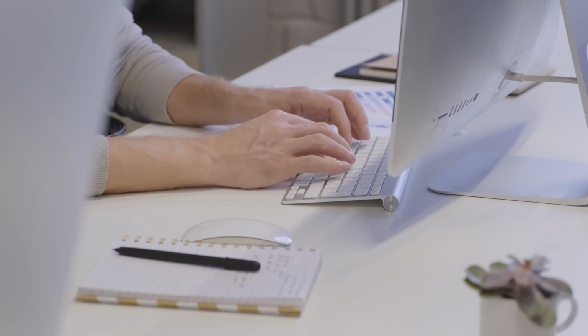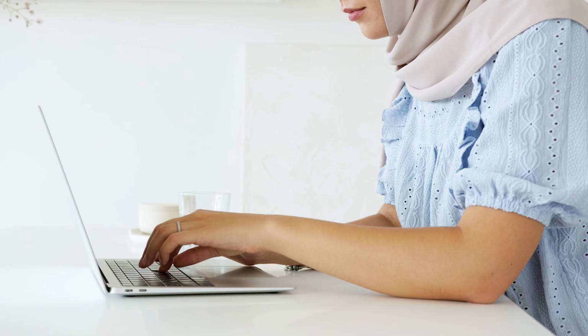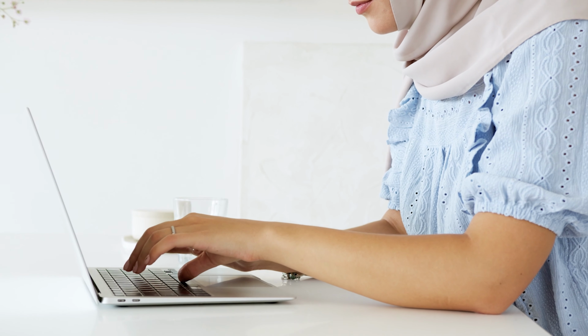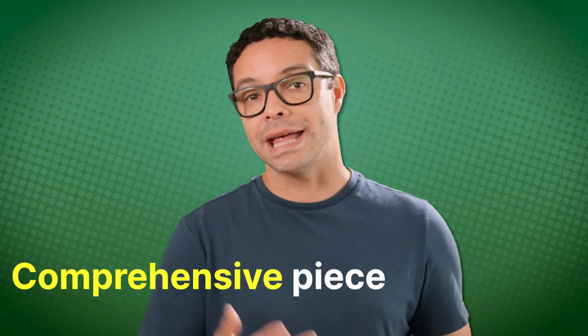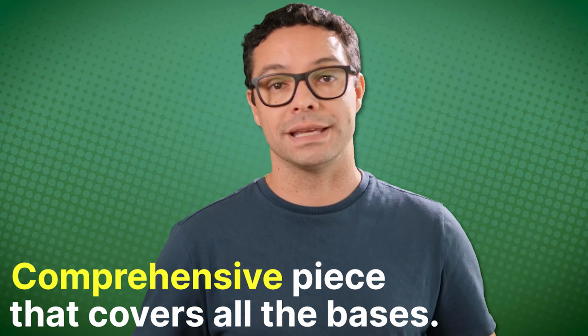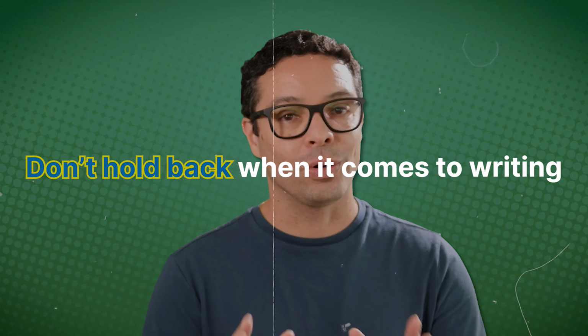If you want to write an awesome blog post that really grabs the attention of your readers and search engines, it's important to create a comprehensive piece that covers all of the bases. So you want to make sure that you include loads of relevant information and show off your expertise on the topic. Don't hold back when it comes to writing. Include everything you know and let your expertise really shine.